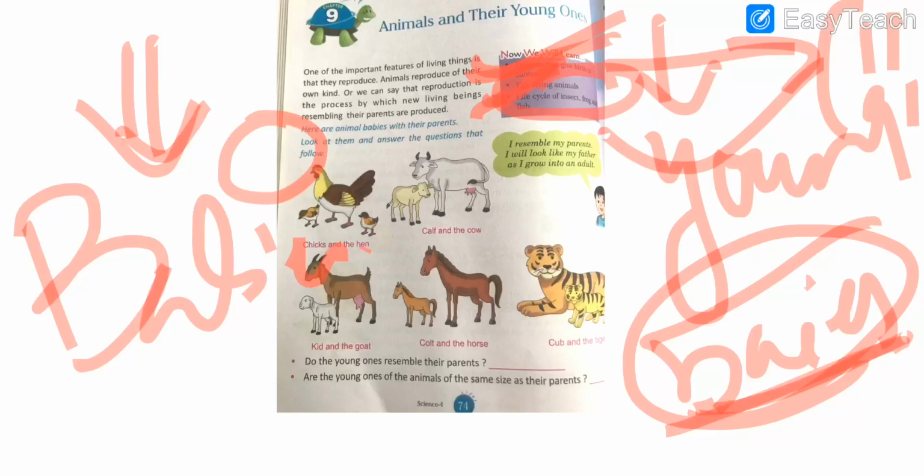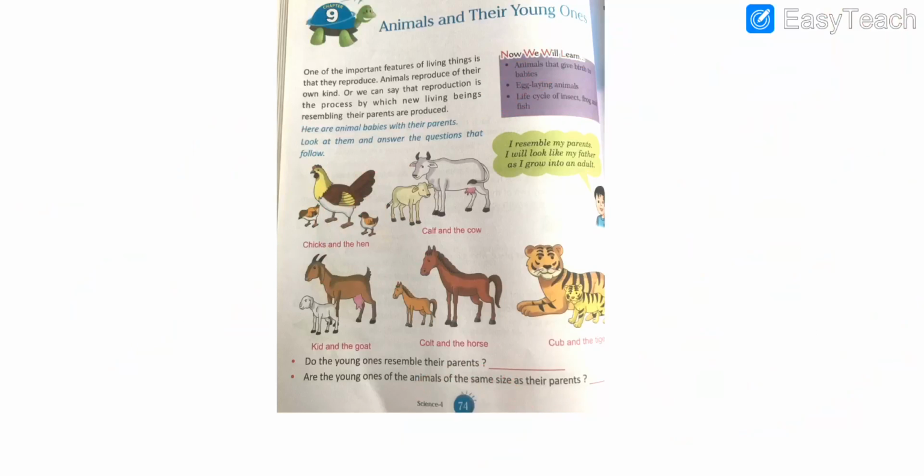First of all, students, look at your book, page number 74. Here are the animal babies with their parents. Look and answer the questions as follows. Number one, here is a hen with her two babies that are called chicks. So, students, how does a hen reproduce? Does it lay eggs or does it give birth directly to these chicks? The answer is, the hen lays eggs.